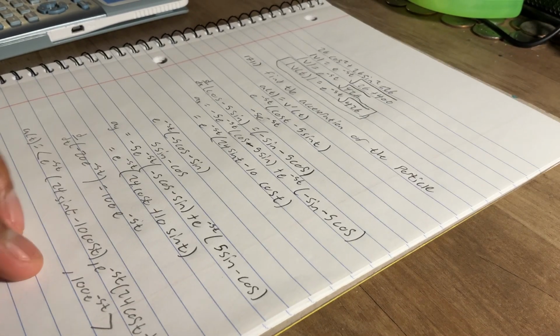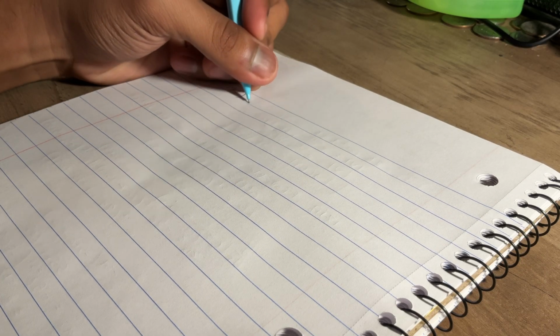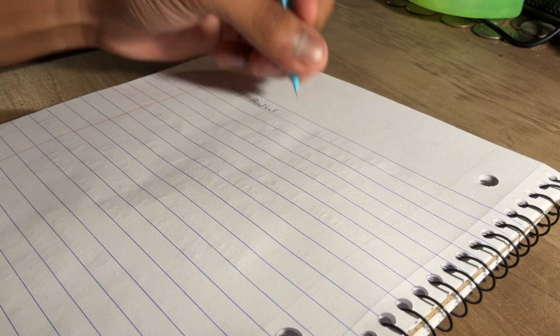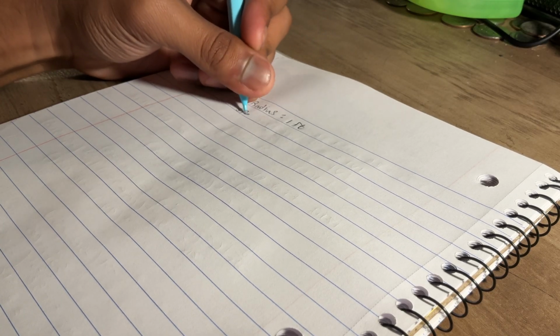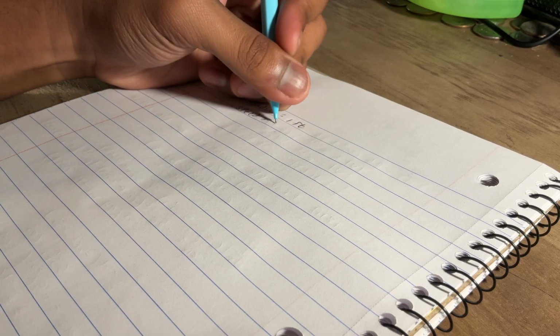Now the last question is asking: find the maximum speed of a point on the circumference of an automobile tire with a radius of 1 foot when the automobile is traveling at 55 miles per hour. So what we know is the radius was 1 foot, and the speed was 55 miles per hour.